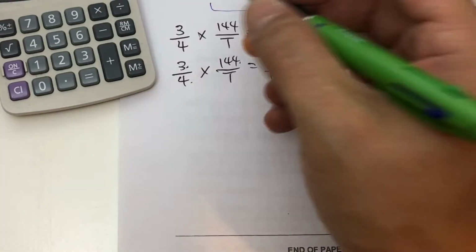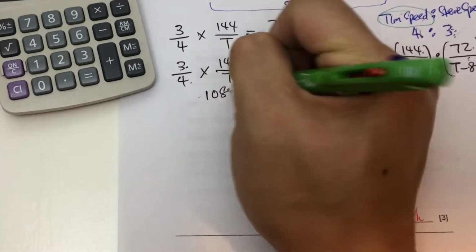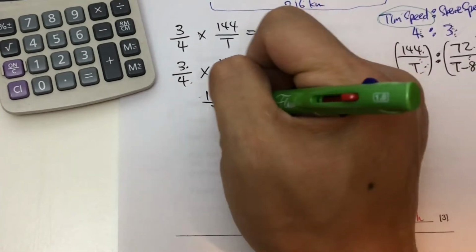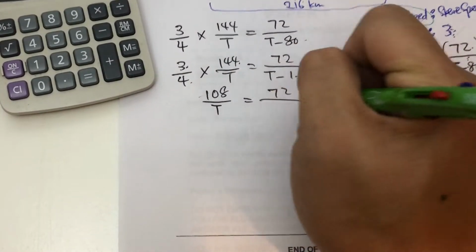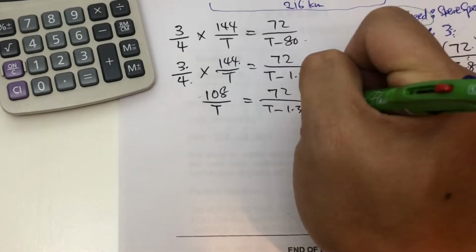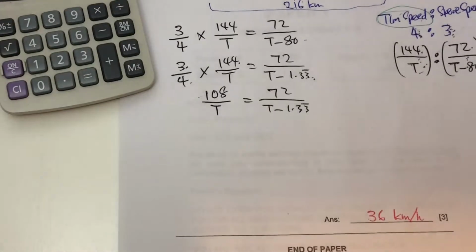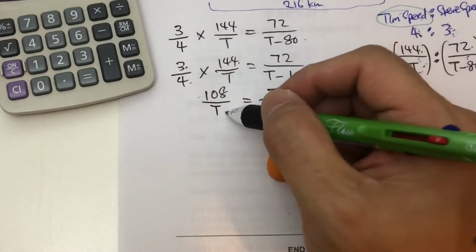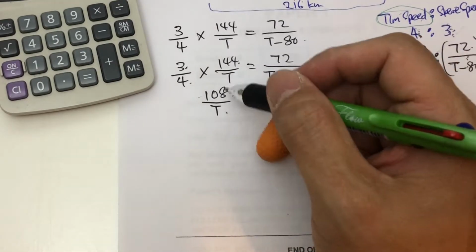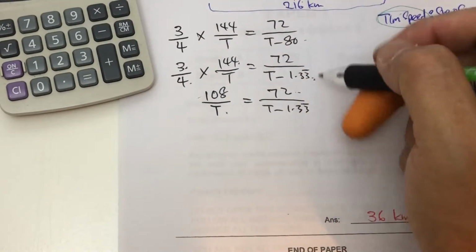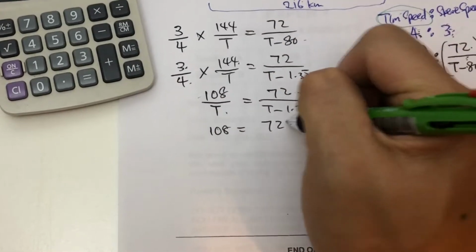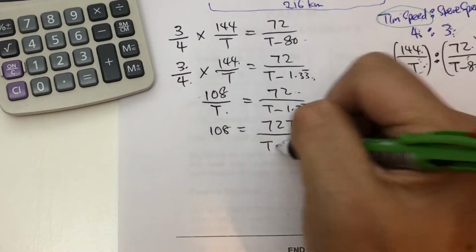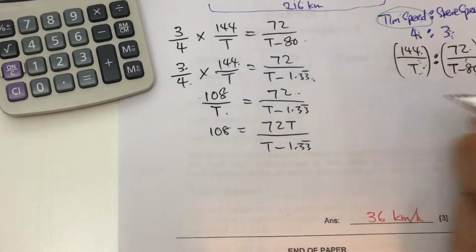So 108 over t is equal to 72 over t minus 1.33 recurring. Let's bring this t up to the top: multiply top and bottom by t on both sides. So we get 108 equals 72t over t minus 1.33 recurring.